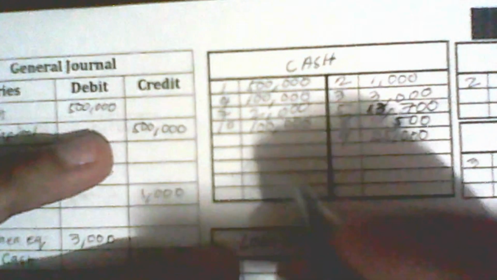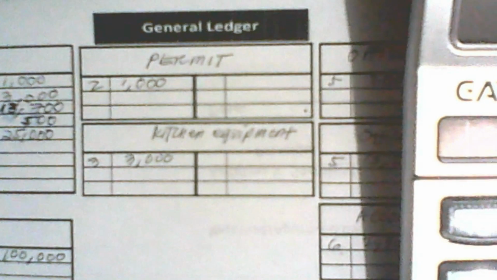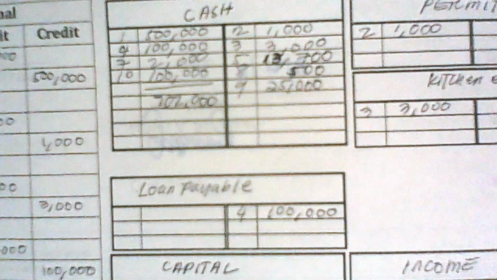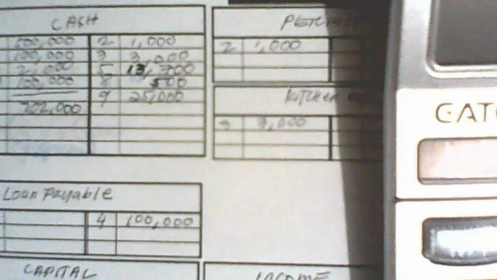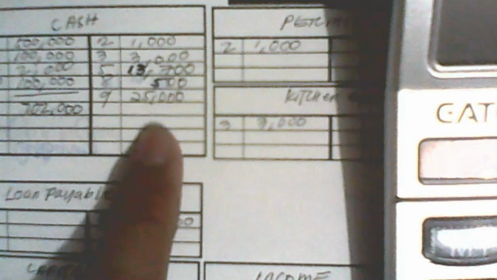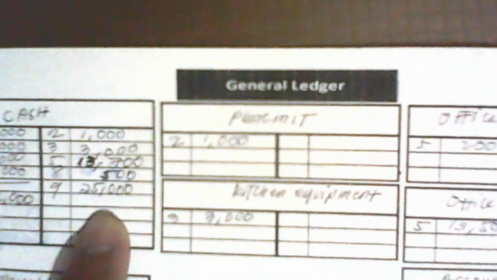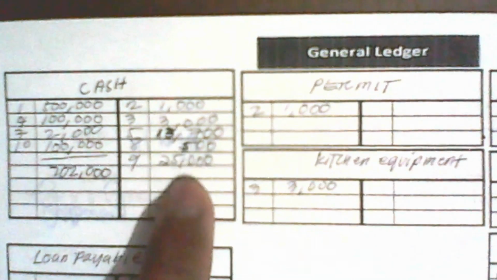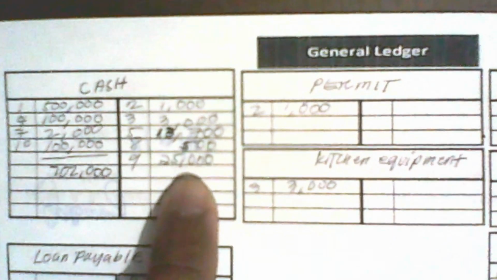702,000. The total debit amount of cash is 702,000, as you can see. So how much is the total debit of the cash in the general ledger? So we need to add also all of this in the credit side of the cash account in the general ledger, okay?